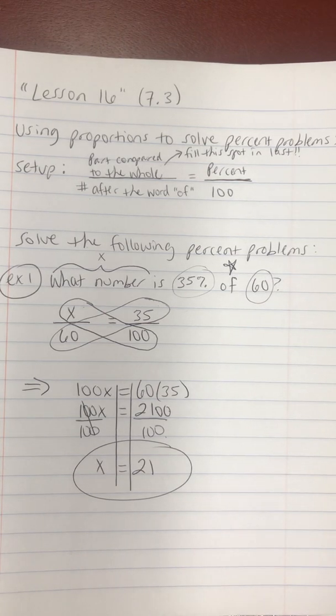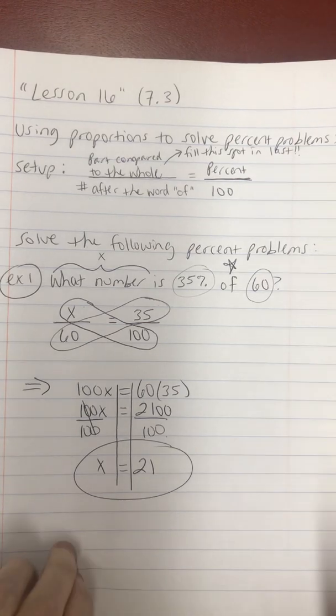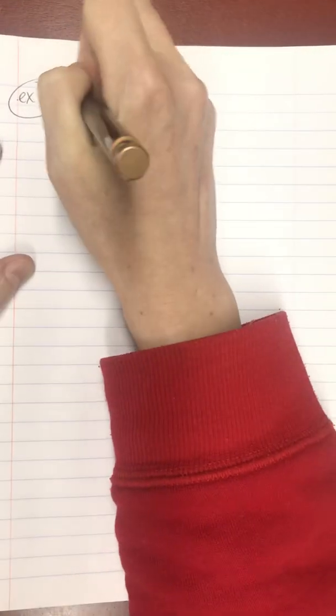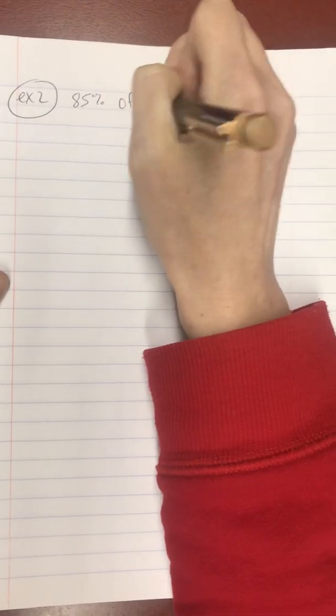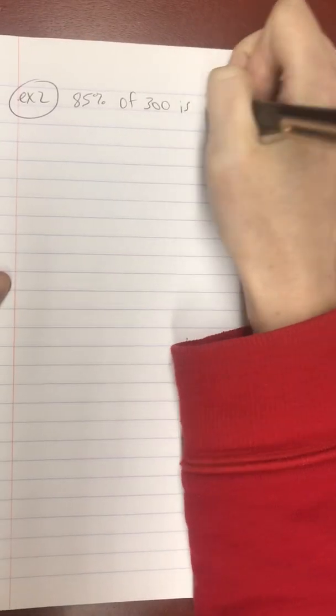Okay, so you could see things kind of written in different ways. So let me show you something very similar to the one we just did, but it's going to be written a little bit differently. So example number 2, what if you have something written in this way? They start off, the very first part of the sentence is the percent. 85% of 300 is what number? All right, 85% of 300 is what number?